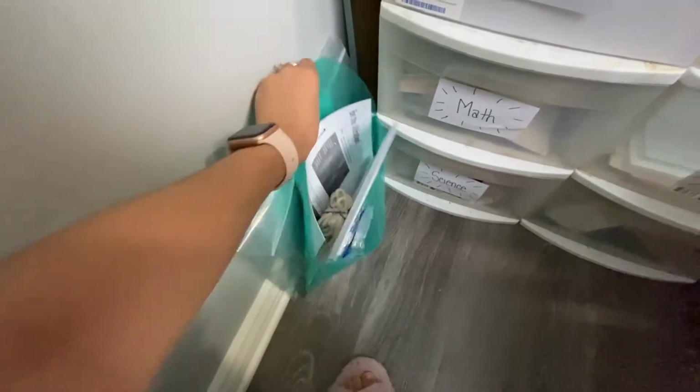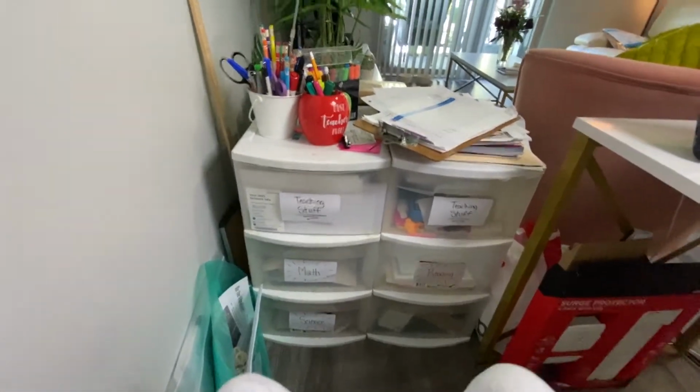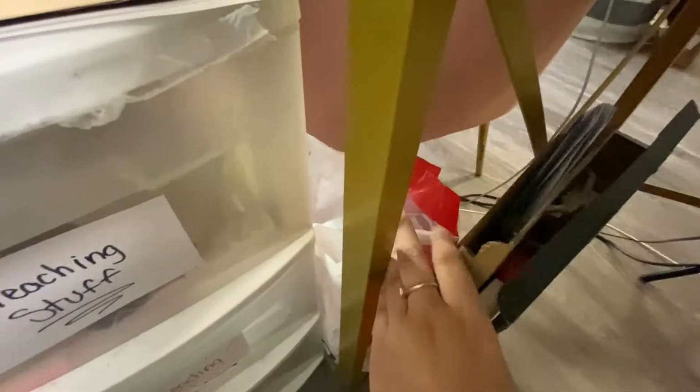So I have a copy for myself, just so I can have. And then there's extra materials in this bag for science. We're gonna do some science stuff.